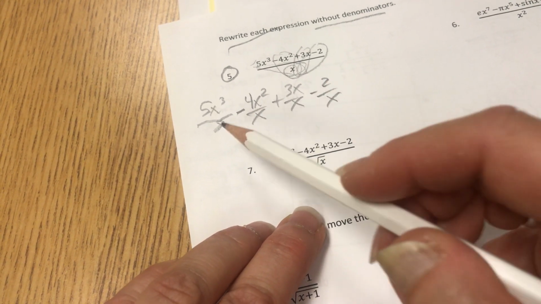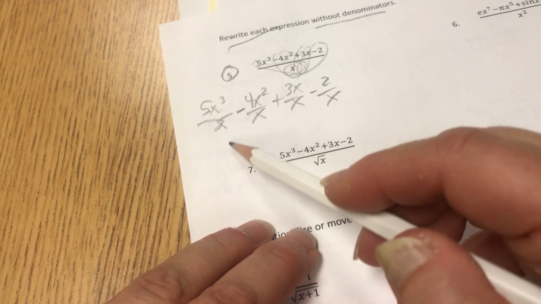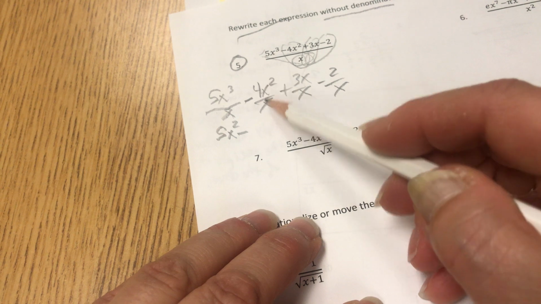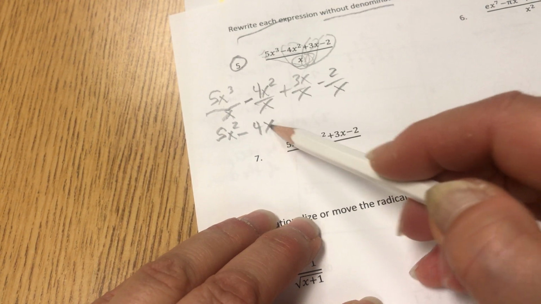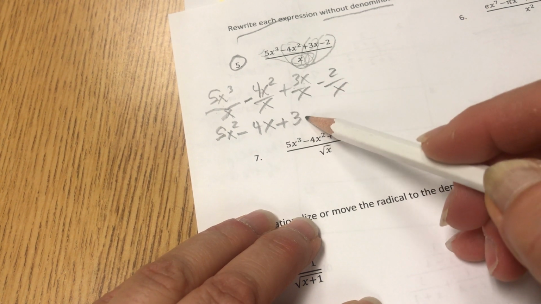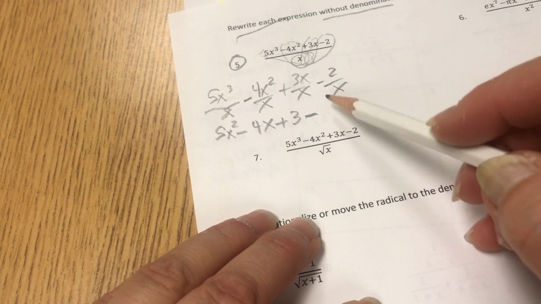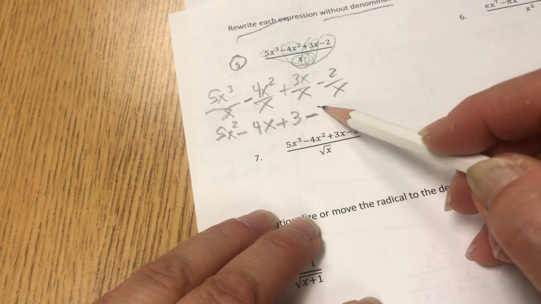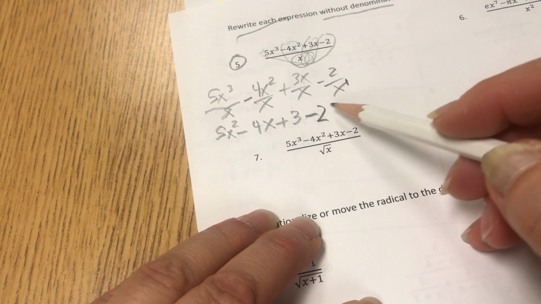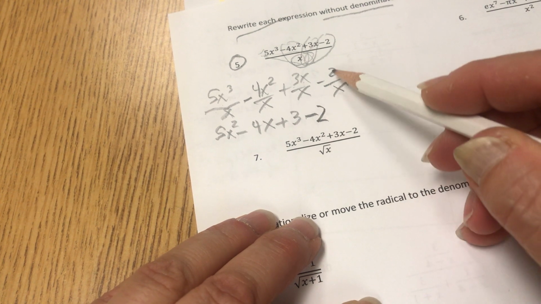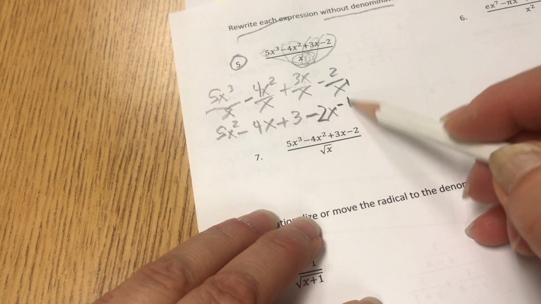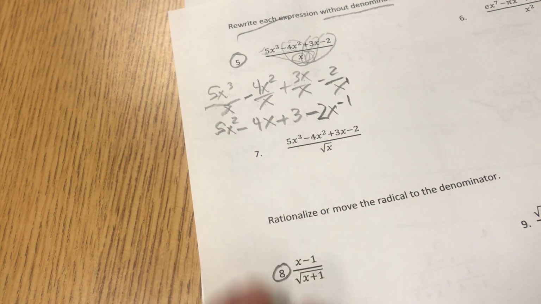For the first 3 fractions, 5x cubed divided by x automatically gets rid of the denominator. Same thing with 4x squared divided by x, minus 4x. 3x divided by x is plus 3. The last fraction, you're going to get rid of the denominator by making the x to the positive 1 in the denominator be multiplied by the 2 already in the numerator times x to the negative 1. So that's the final answer for number 5.